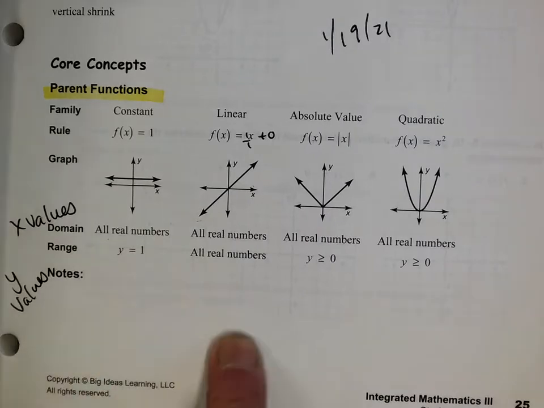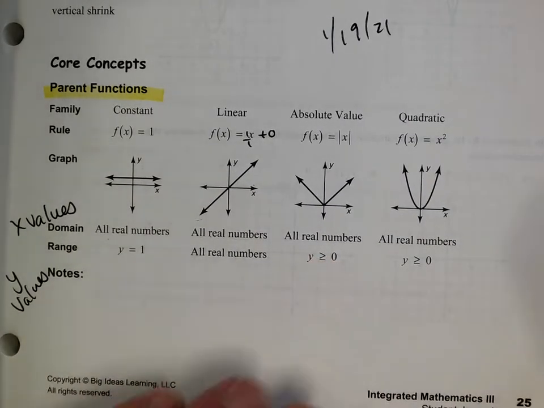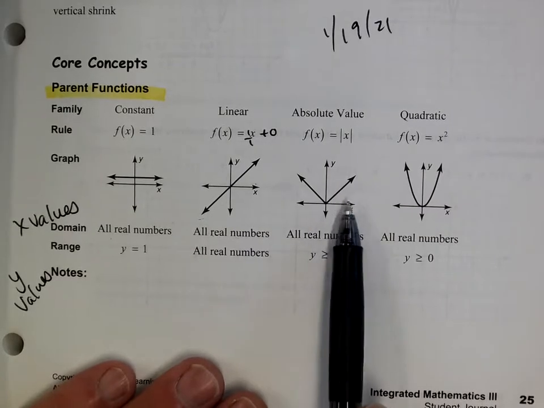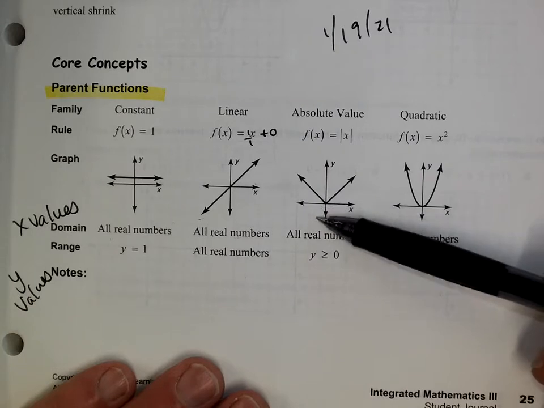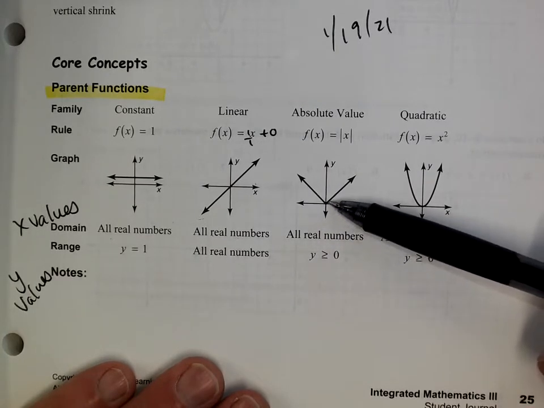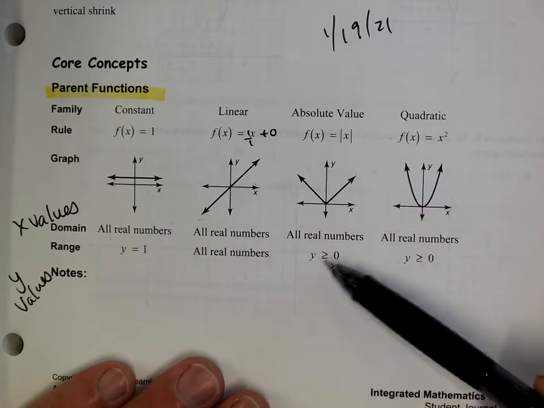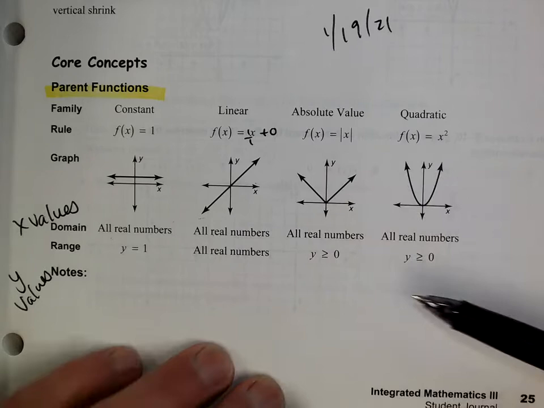Okay. This graph, though, the absolute value graph is different. The x values do go over forever, right? But the y values, there's nothing down here. I mean, this graph doesn't go down here, so there's no negative values. So these y values are from 0 up. So they say the range is y is greater than or equal to 0. Starts at 0 and goes up, okay?